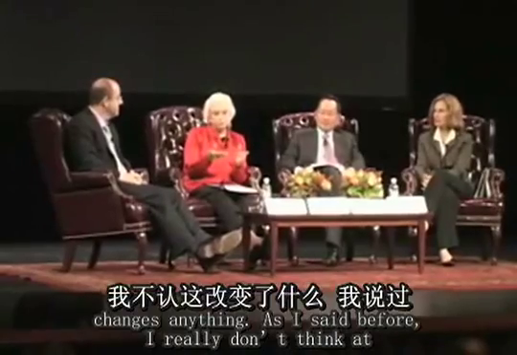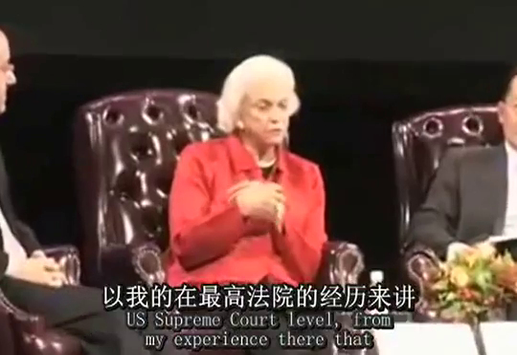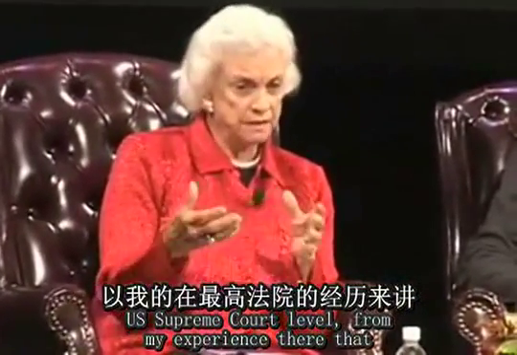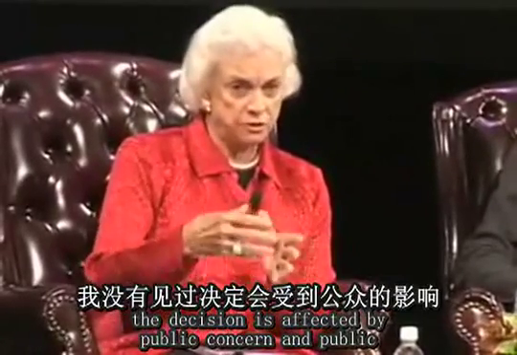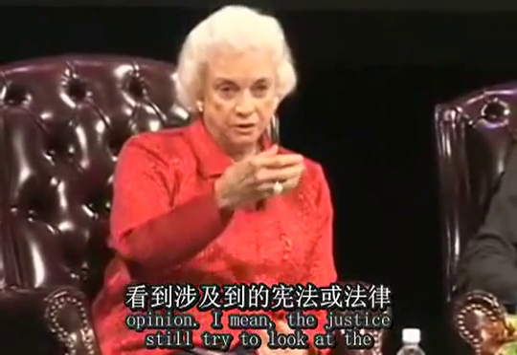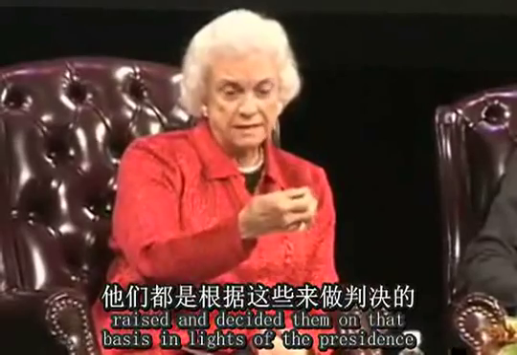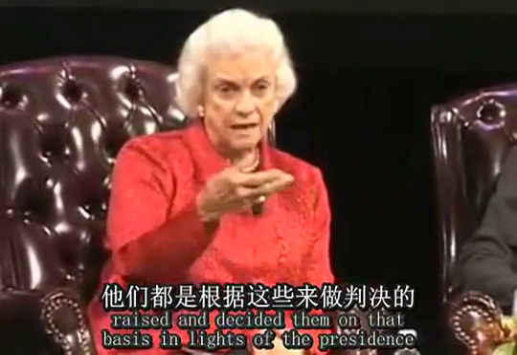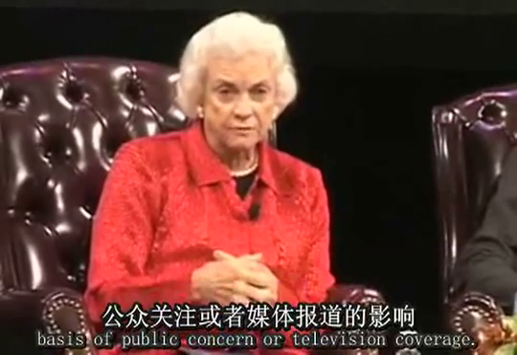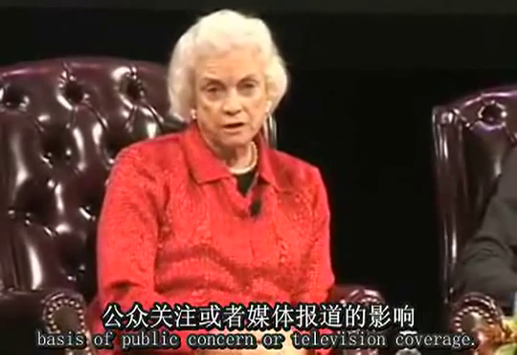I don't see how that changes anything. As I said before, I really don't think at the U.S. Supreme Court level, from my experience there, that decisions are affected by public concern or public opinion. The justices still try to look at the provisions of the Constitution or laws being raised and decide them on that basis in light of the precedents of over 200 years. I don't think they're deciding it on the basis of public concern or television coverage.